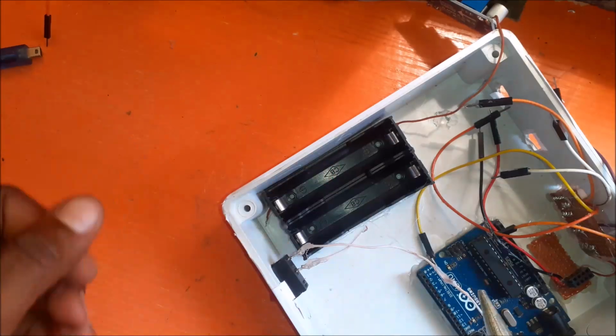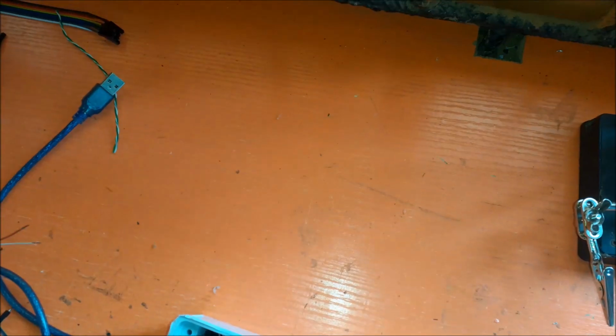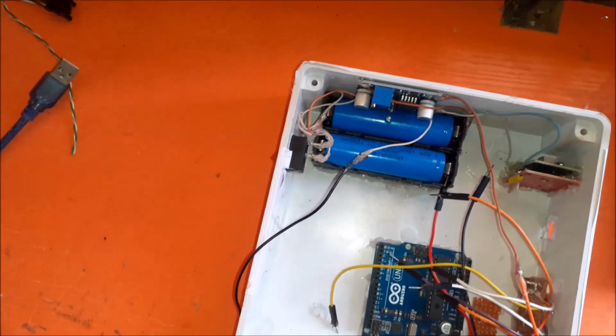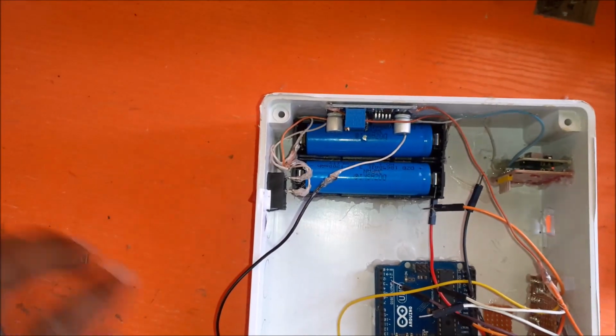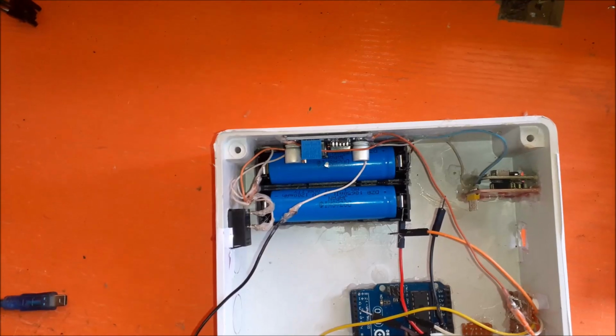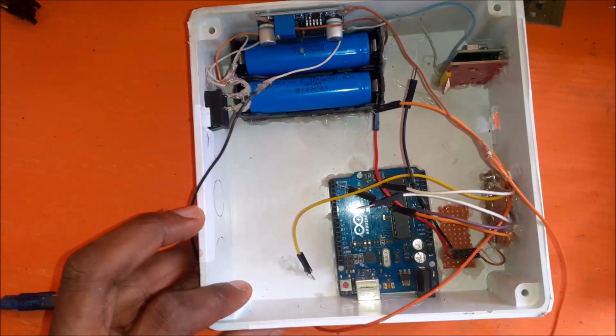Since the Arduino Uno board and the NodeMCU board need 5 volts to work, we connected the LiPo batteries in series and used a DC-DC buck converter to step the output voltage down to 5 volts, so that it will be at a suitable voltage level for the development boards.